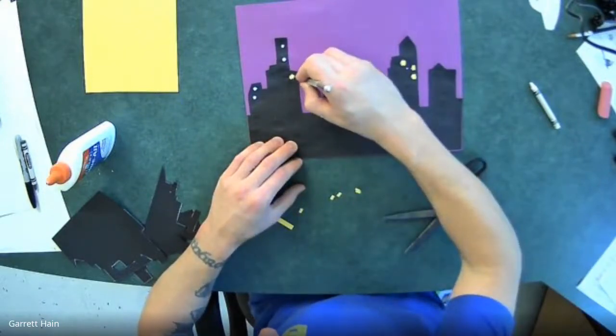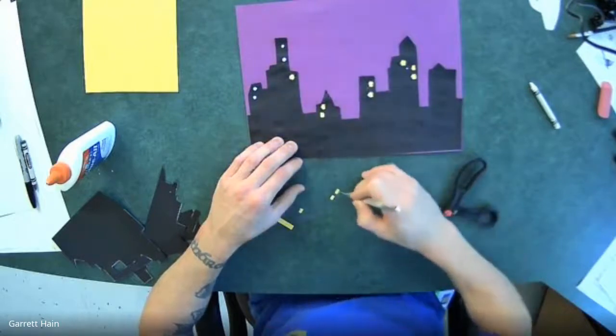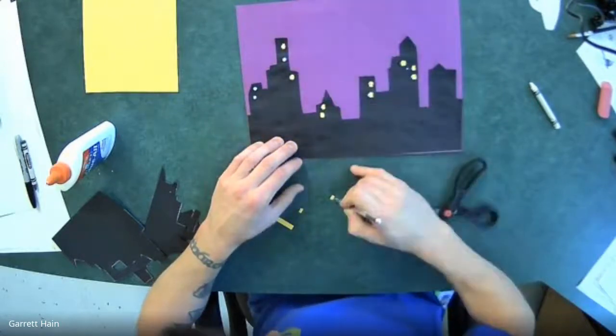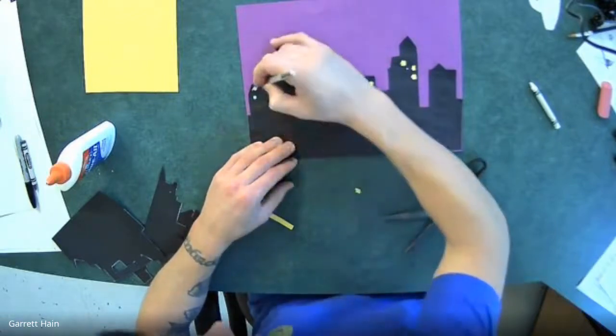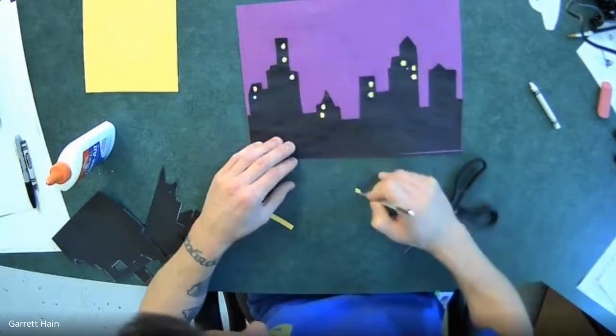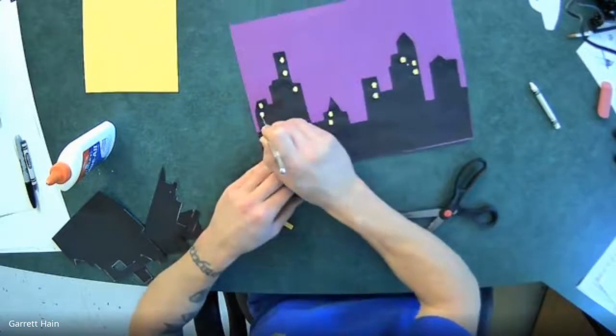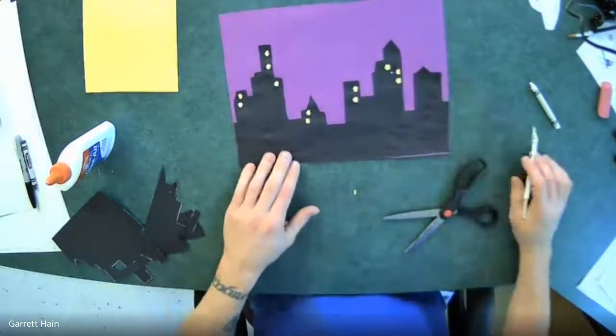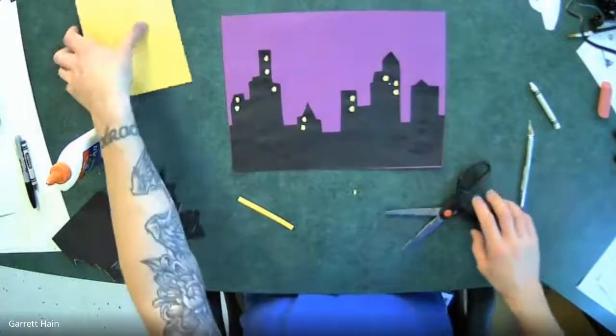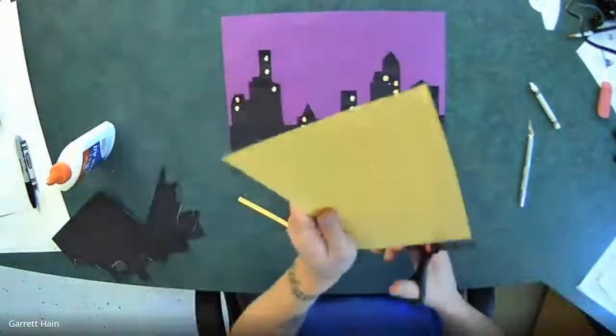And after our windows, the last thing, if you decide to do it, is to add a crescent moon to your sky. Right, so I think the windows, just a few here and there. I'd probably put one on that building, really make them come alive. You want the crescent moon shape.